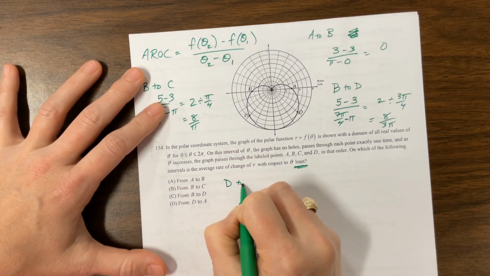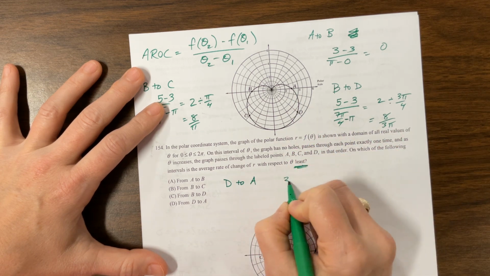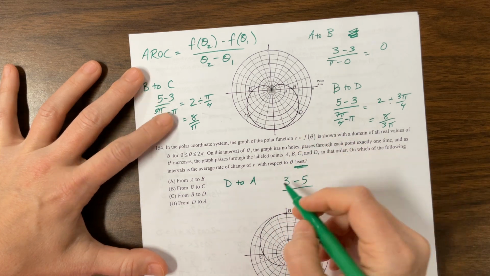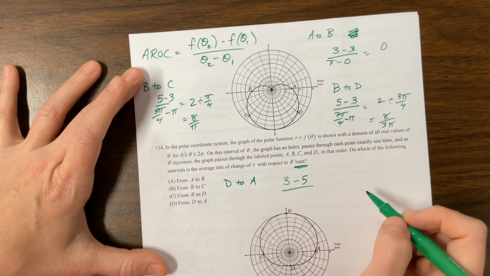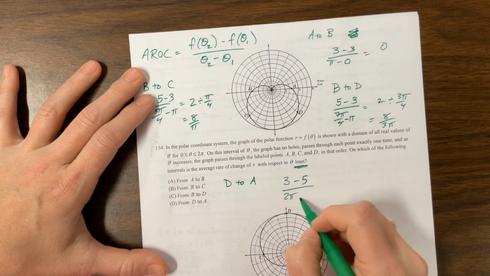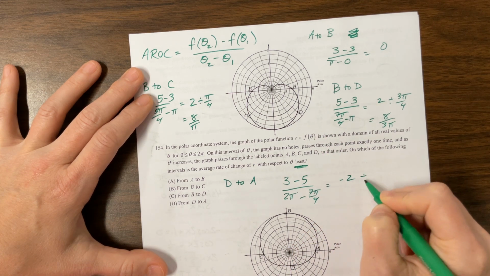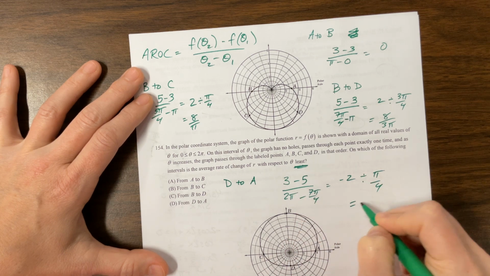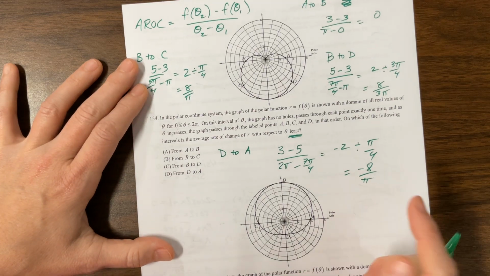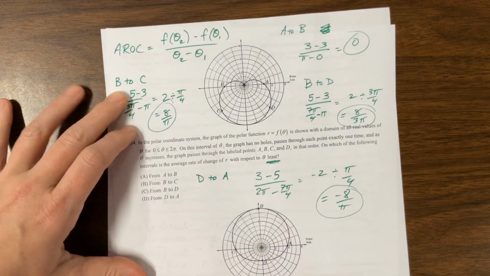Okay, D to A, well, so I'll take the A and then subtract away the D is how I keep doing this. So 3 minus the D value was this 5, and this was A. A would be back at 2 pi, I think, minus the D value there was 7 pi over 4. Okay, so now I see a negative 2 divided by pi over 4, which is equal to negative 8 over pi, which would be the smallest number that I've seen. The numbers I saw were this, this, this, and this, if I did things correctly.